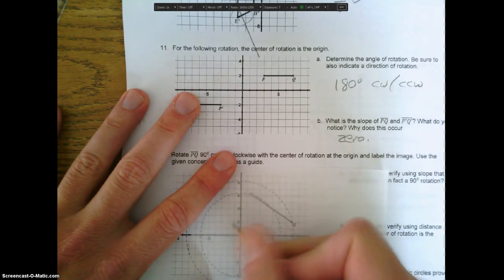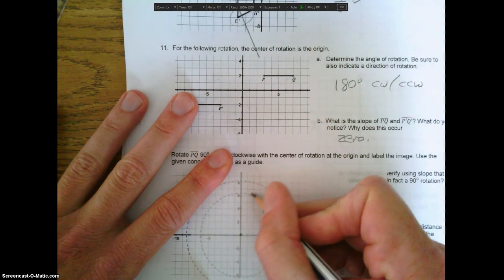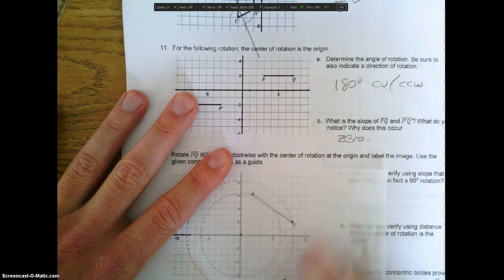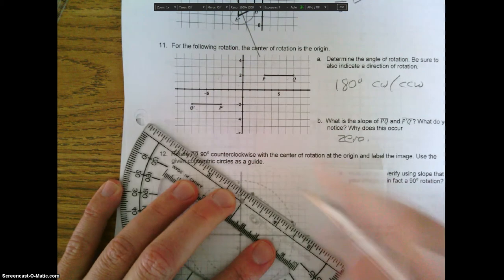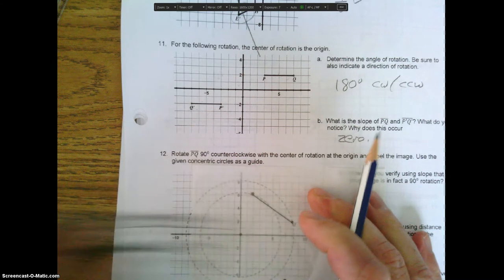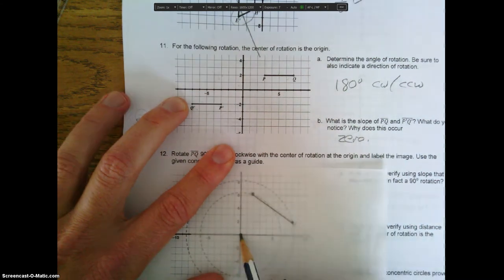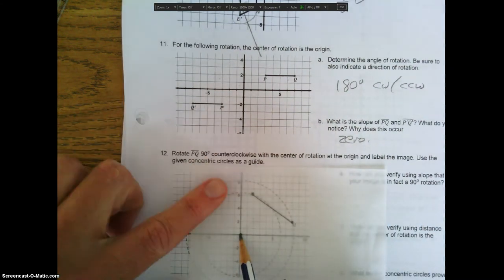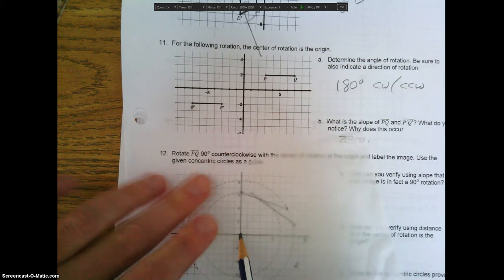Okay, here's what I'm doing right now. I'm putting my origin there, I'm putting my 2 points right there. I'm going to connect them with my ruler quickly. And then it's asking us to rotate it 90 degrees counterclockwise. So, keeping your pencil tight on the page, 90 degrees. And just look at the patty paper. If I go 90 degrees, it should look like that.